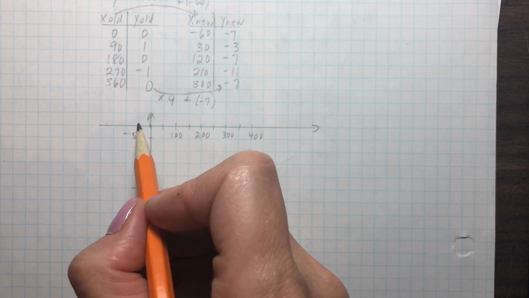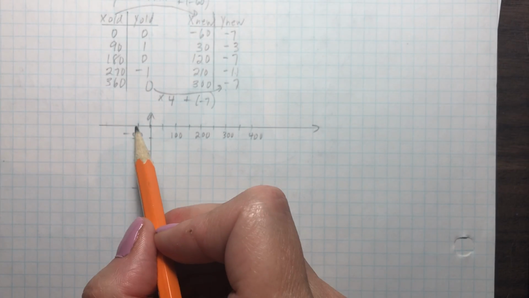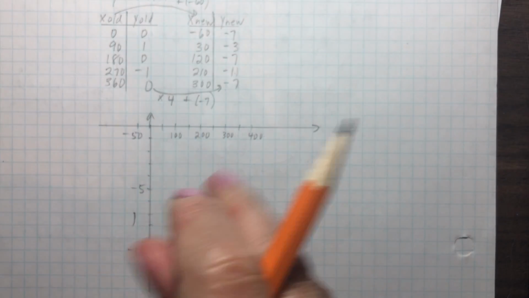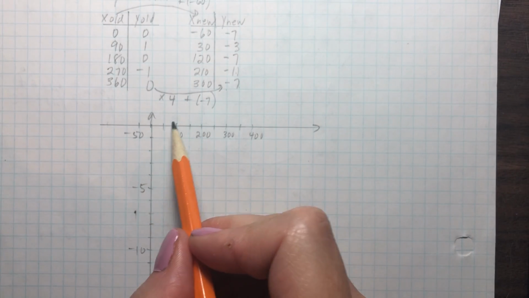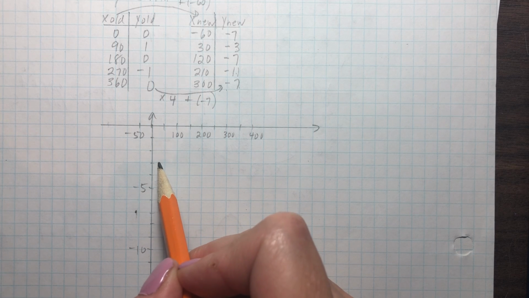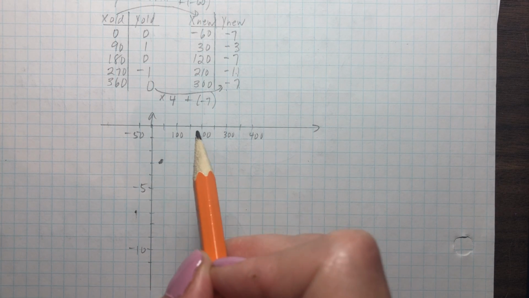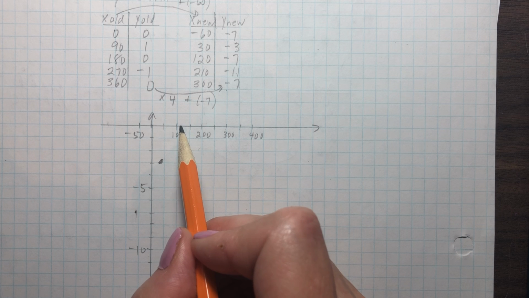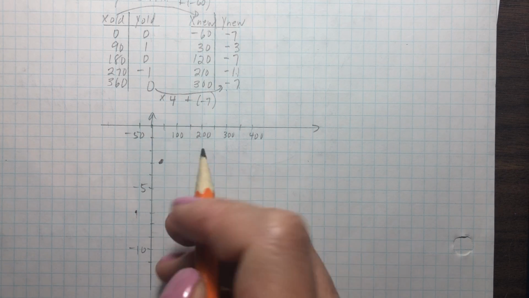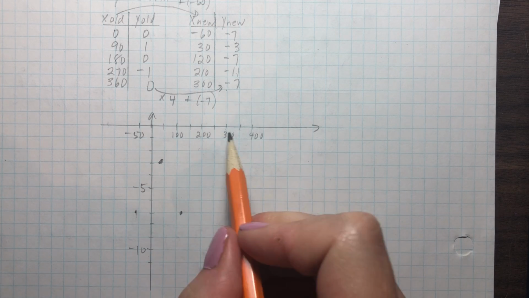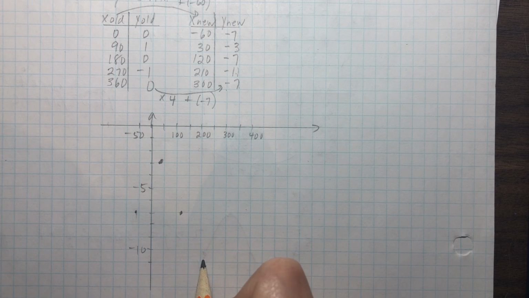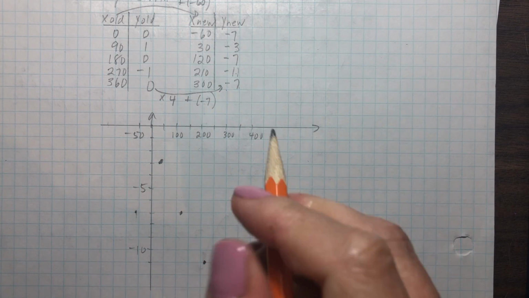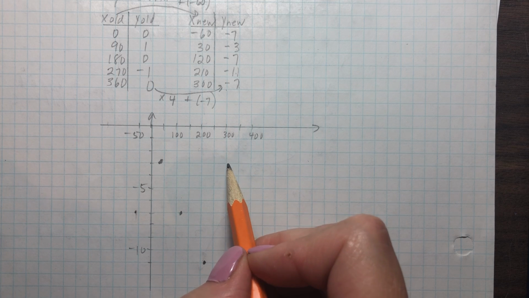Okay, so negative 60 and negative 7 would be somewhere down here. And then 30 and negative 3, 120 and negative 7, and 210 and negative 11. And then 300 and negative 7.